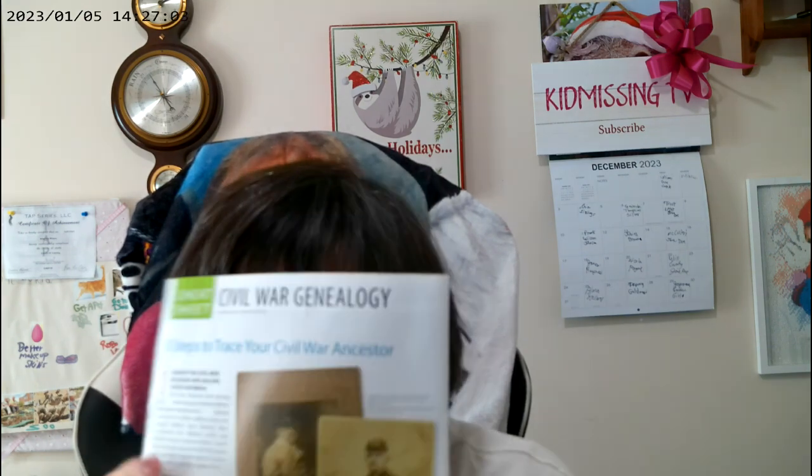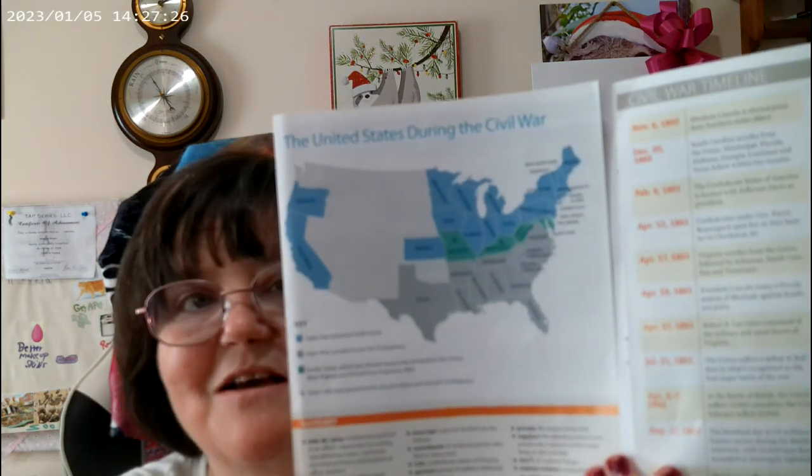This is Civil War genealogy tips. Okay. First of all, you have this, which obviously is going to help. I mean, there's a timeline. I'm not going to read you the whole timeline. There's a glossary of terms. There's even a map showing you what states were what. And as you can see, there's a couple empty spaces there because those states didn't exist yet.